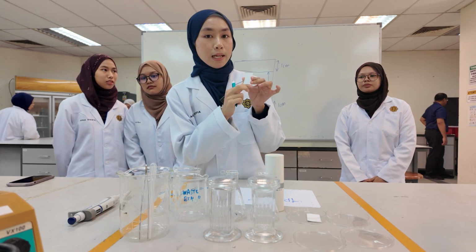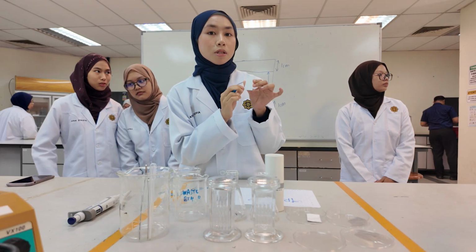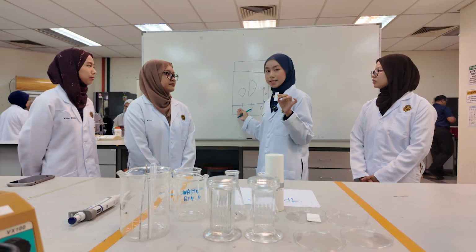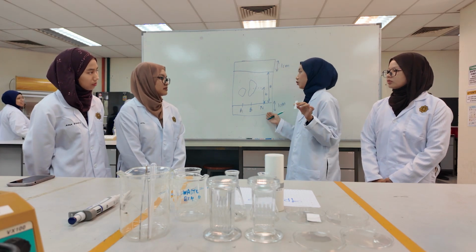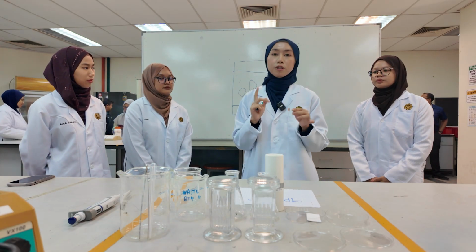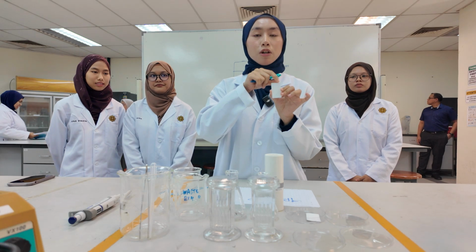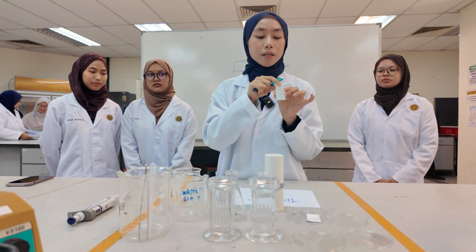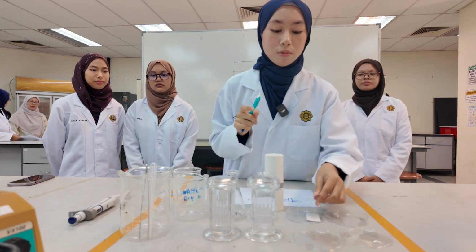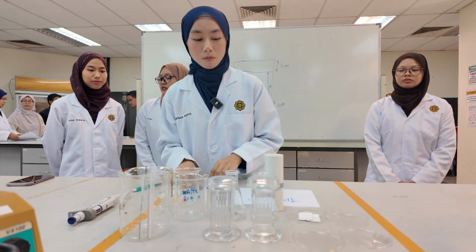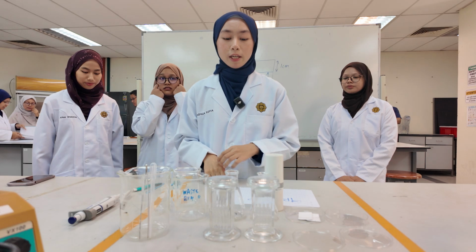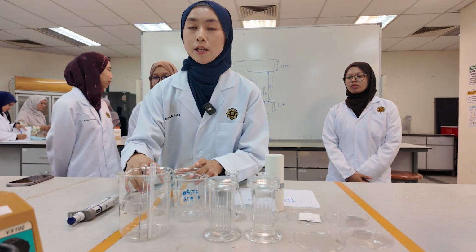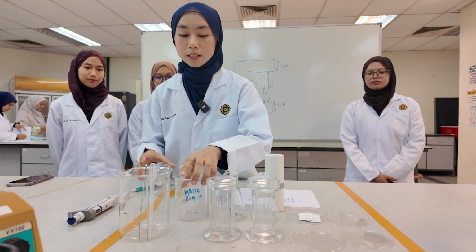Also, along the baseline, label the spots for each sample, which are acid, base, and neutral. Also, don't forget to label the developing solvent that will be used. Now we prepare our sample solution in 3 separate beakers.